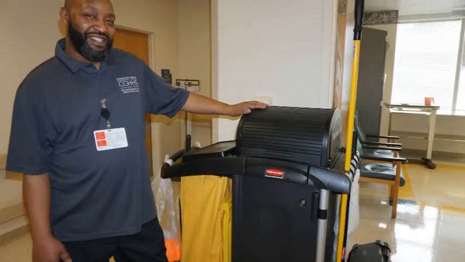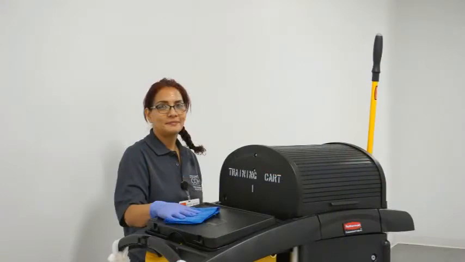While we perform this important work, our goal as environmental services employees of Stroger Hospital is also to be ambassadors of Stroger Hospital to the patients, guests, and staff who are present while our work is being performed.